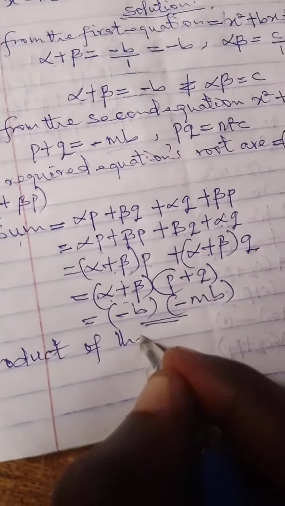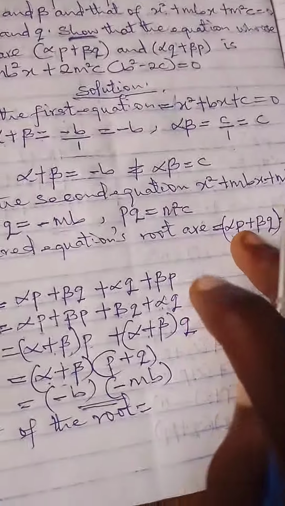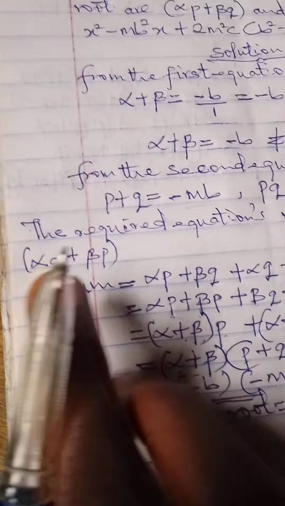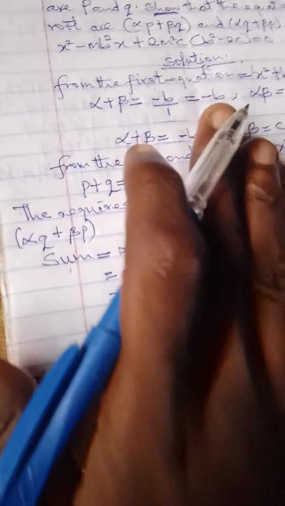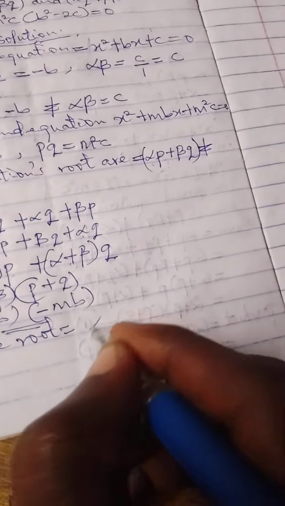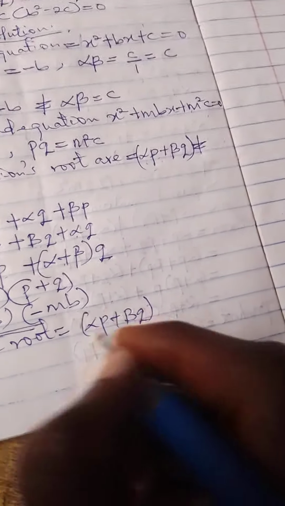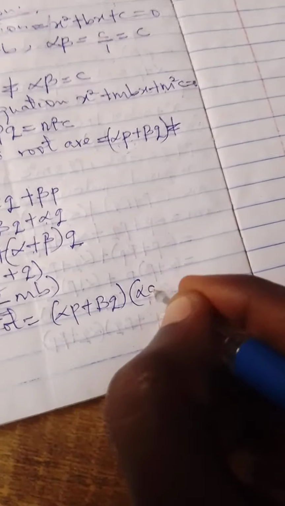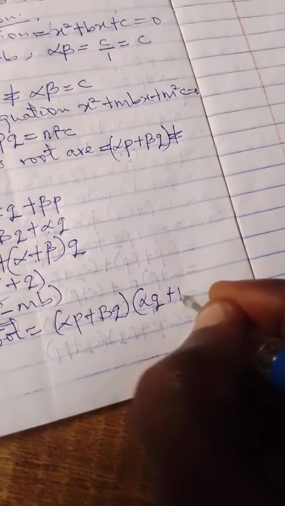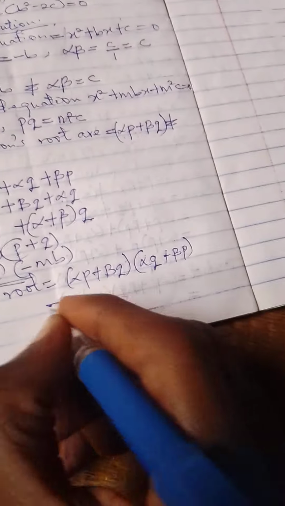of the roots is the same thing as what? We have to multiply this and this. And for this product, you have to listen well, because some people will find it very difficult. It's very, very simple. I just want you to listen well. Now what are we going to do? We have alpha p plus beta q in the bracket, alpha q plus beta p. Are you getting it now? So we have something like this.